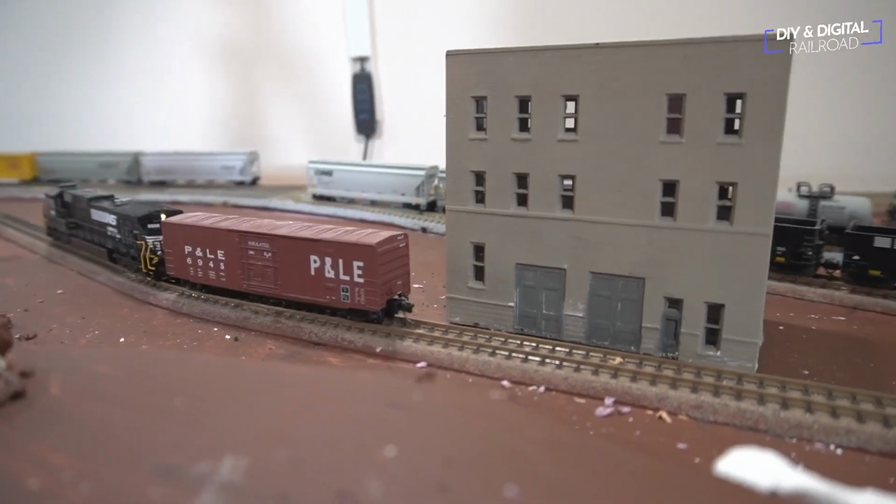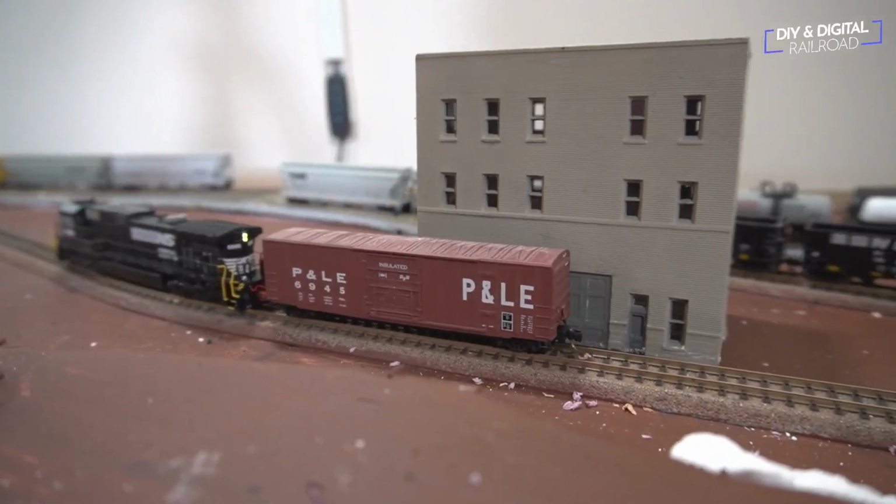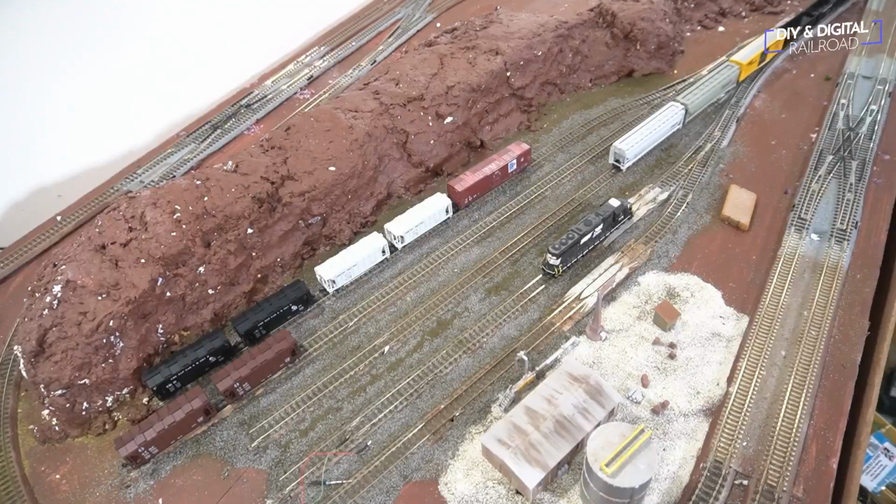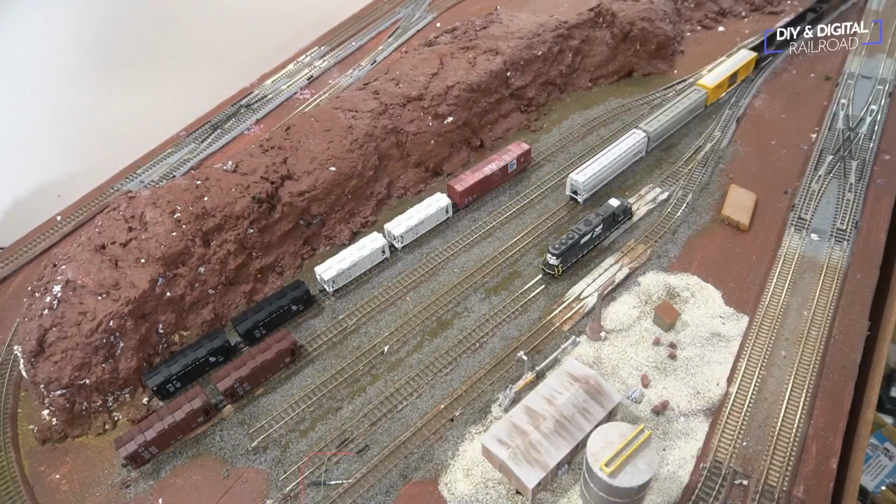Where these things go is also influenced by the size of your layout. If you don't have a yard, for example, the cars are most likely going on and off the layout to go to their destinations. If you do have a yard, cars may head there for sorting.